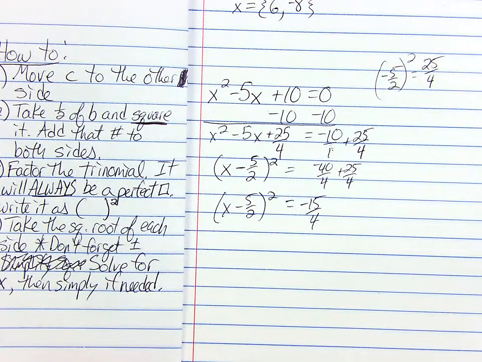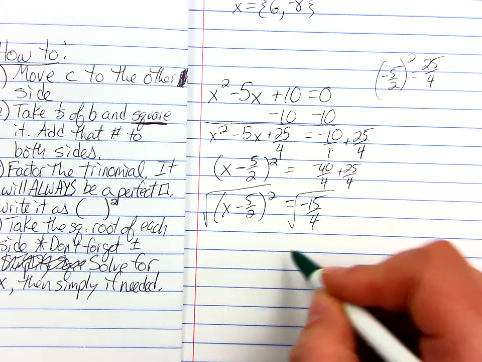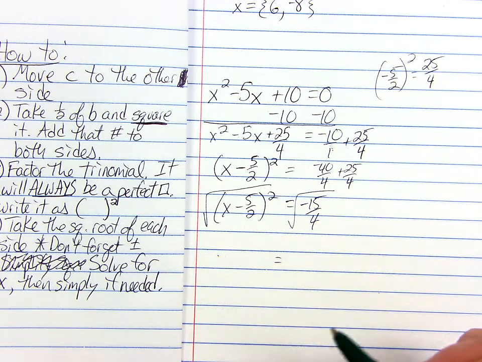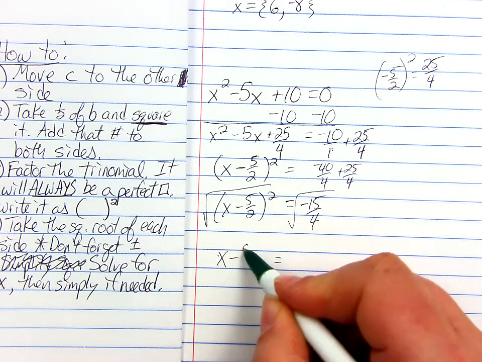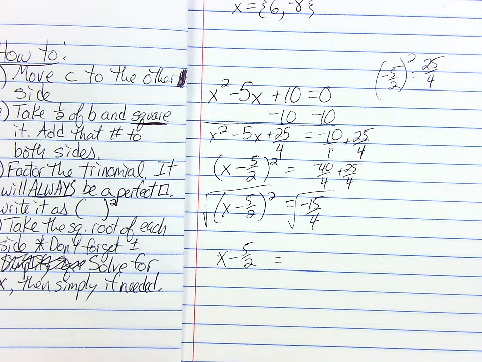Now what do I do? Take the square root of that. Now I square root both sides. What do I have on my left-hand side? x minus 5 over 2. Yep. What about the right-hand side? Square root of negative 15 over 4. What's that? Can you just leave it?